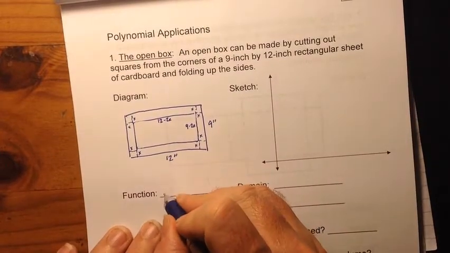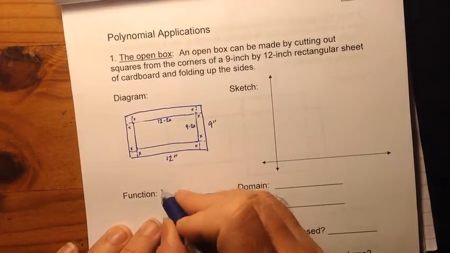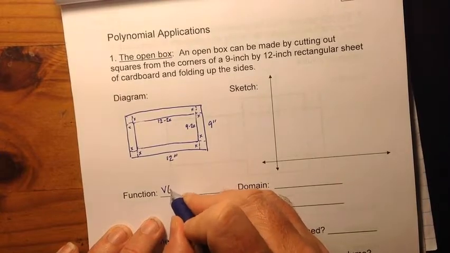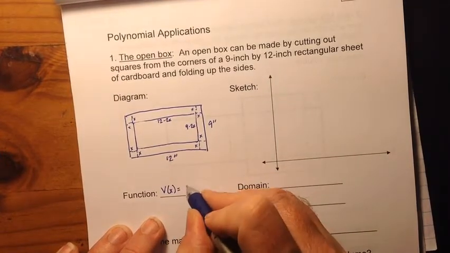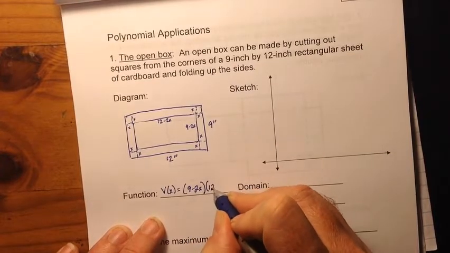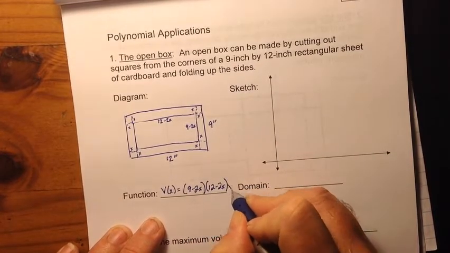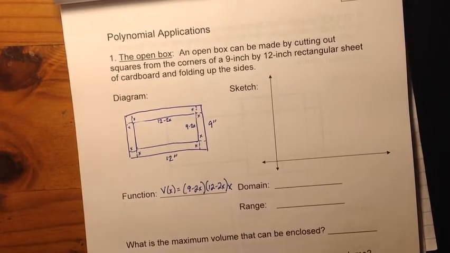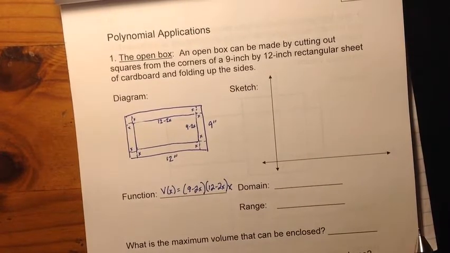So my function is, let's call it V of x. V for volume. And I'm going to have (9 minus 2x) times (12 minus 2x) times x. All right, and I'm fine with leaving it like that. We don't have to expand it, all right?